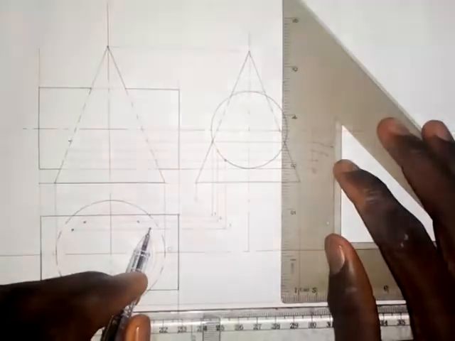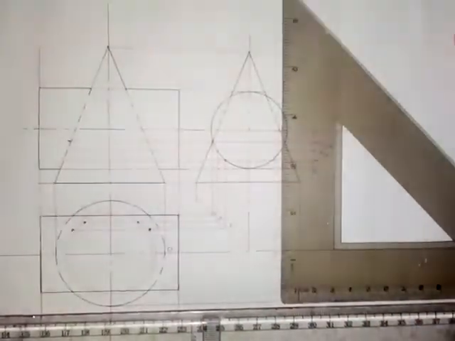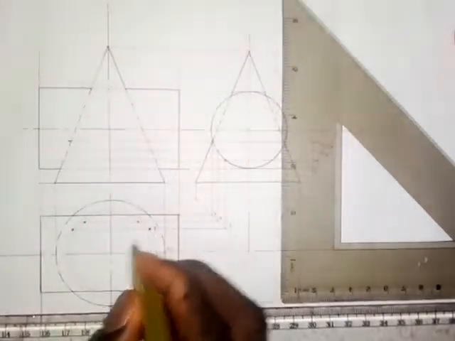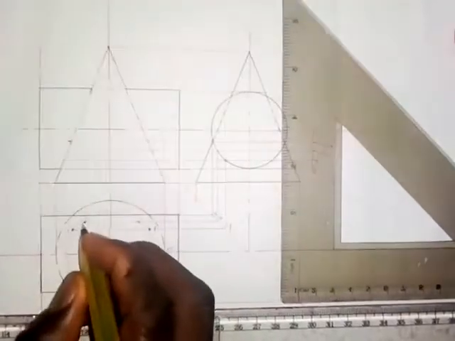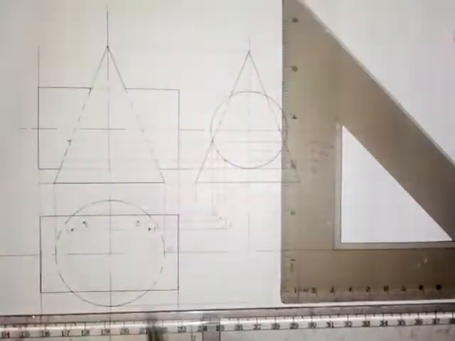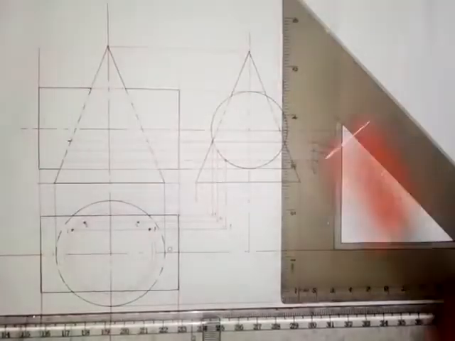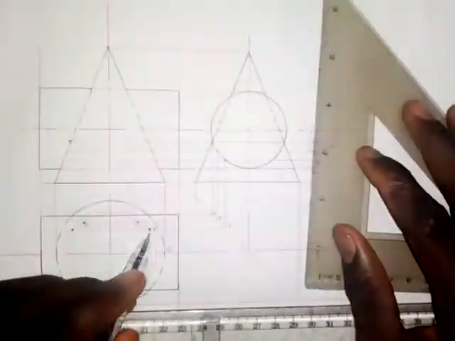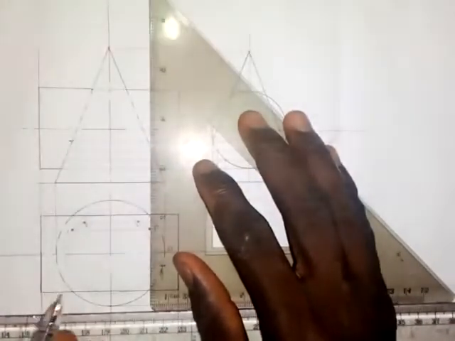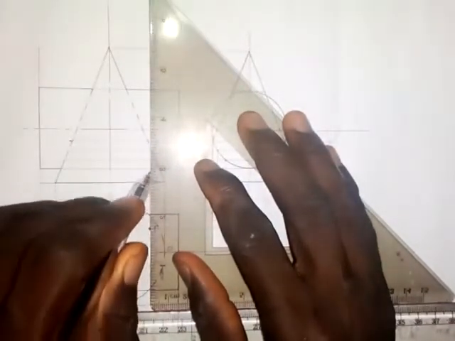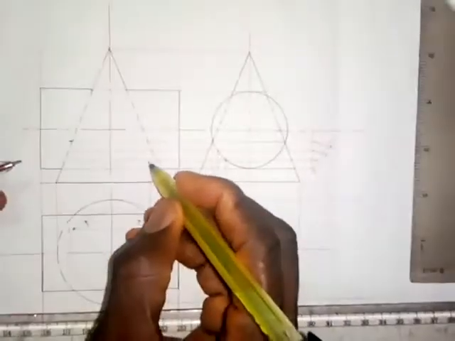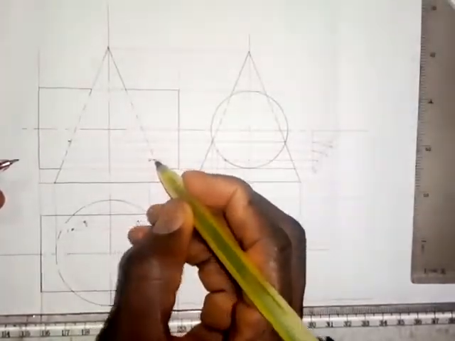this point is for 1. This is where the horizontal line intersects circle 1, this point and this point, and also this point is where the horizontal line intersects circle 2, as you can see. The next thing I'm going to do is that from point 1 here on this circle, I will draw a vertical line like this that will intersect line 1. This is line 1, so they intersect at this point.